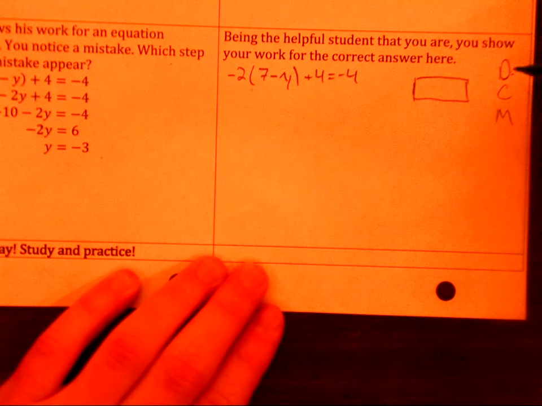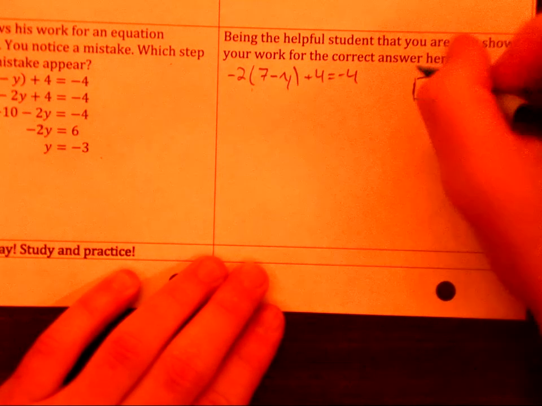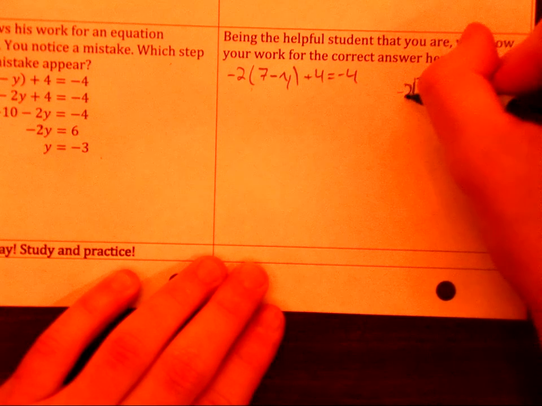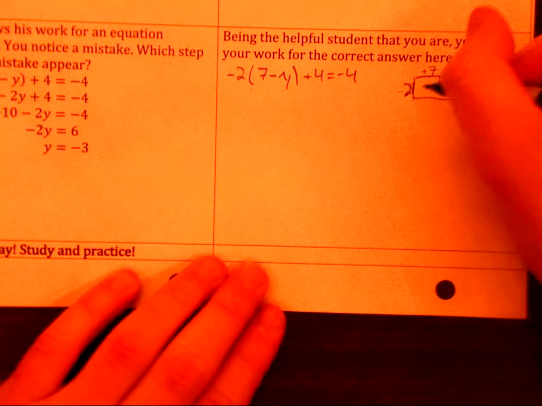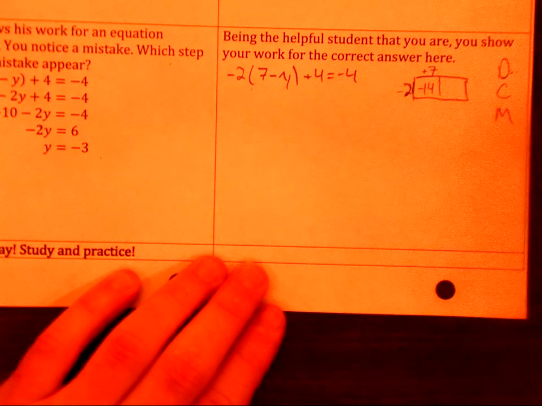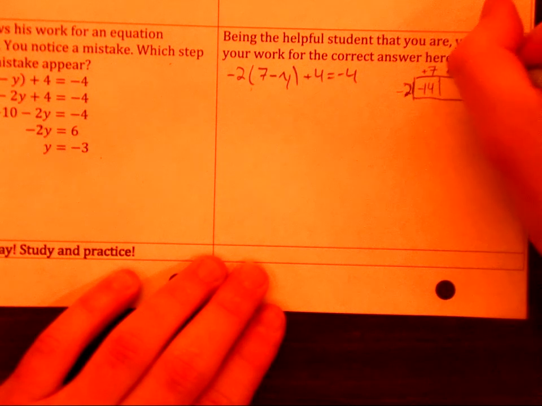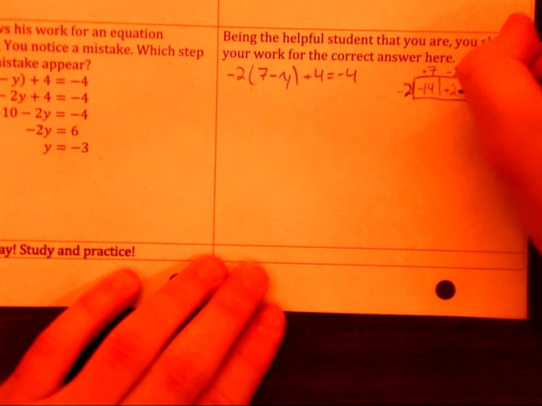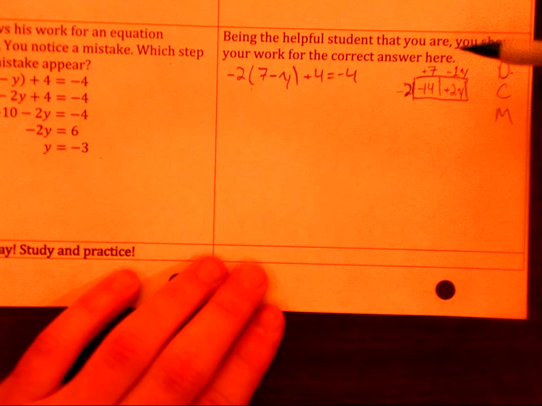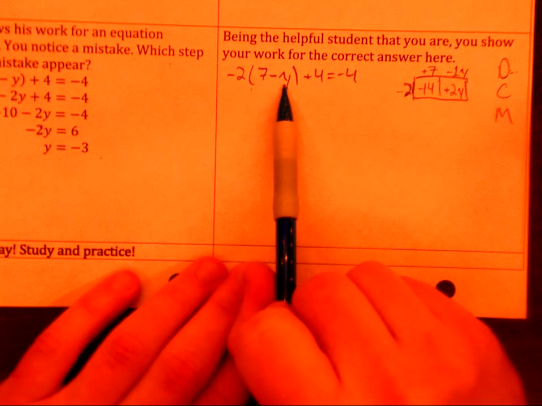Again, distributive property, you're just multiplying the outside amount, meaning negative 2, to each of the inside terms. So I have negative 2 times a positive 7 is negative 14, and I have negative 2 times a negative 1y is a positive 2y. Again, make sure you're seeing where I got the coefficient from.